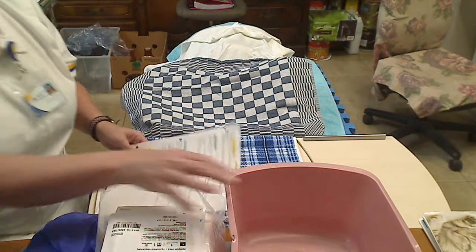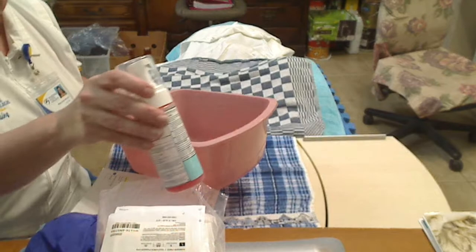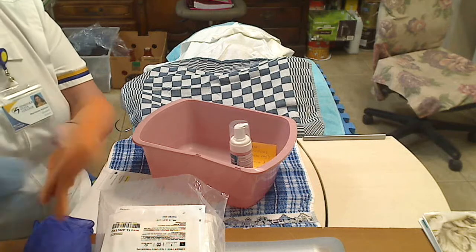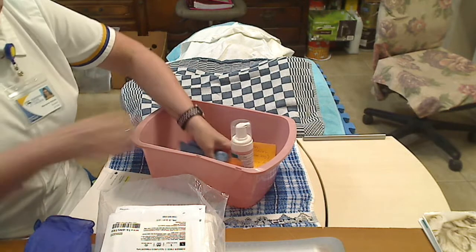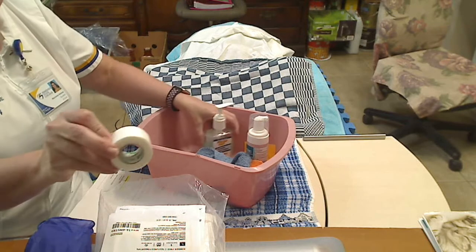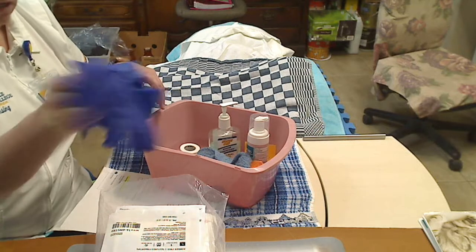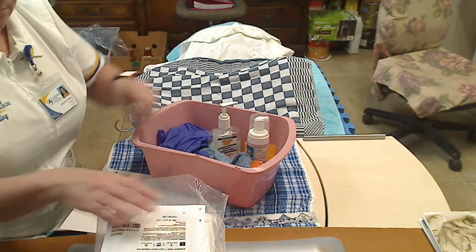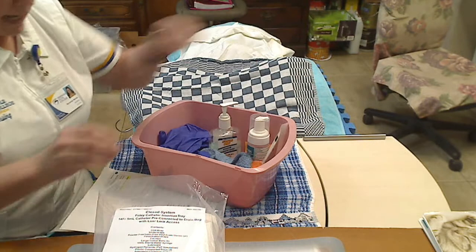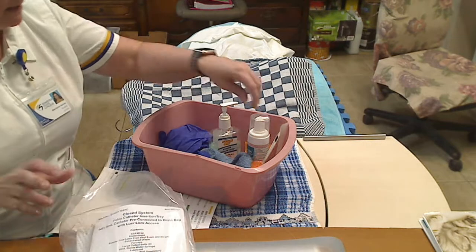First thing I'm going to do is I'm going to get a wash basin. I'm going to get my Hibiclens cleaner. I'm going to get a wash rag and a dry towel. I'm going to have my hand sanitizer, tape to secure, extra procedural gloves, just in case I break sterility, which I hope not, an extra pair of sterile gloves. And I will also have my indwelling catheter kit.